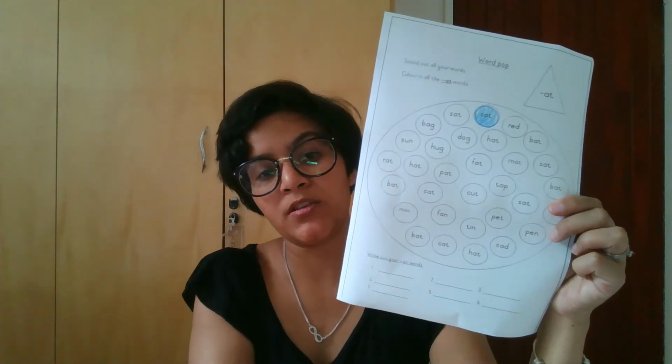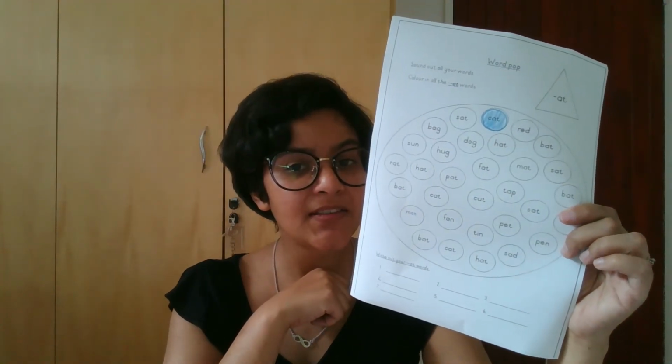So you take a color. So the first word I can see says cat. I'm going to draw a circle around it and color it in. So it will be like that. But you're going to look at all the words over there. So does the word r-e-d, does that end with at? No. So am I going to color it in? No. Only the words that end with at.